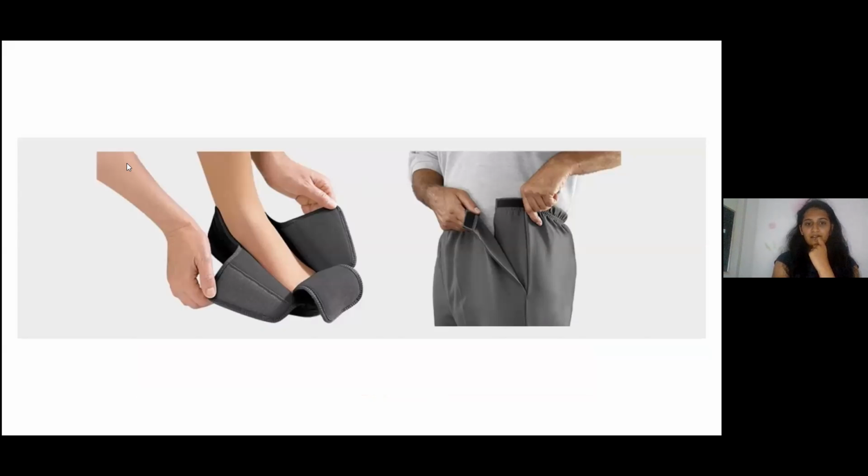So this is again tolerance for error, where you don't have to be very precise when you're doing an activity. Even if there's a slight misjudgment, you can still do your activities equally well.